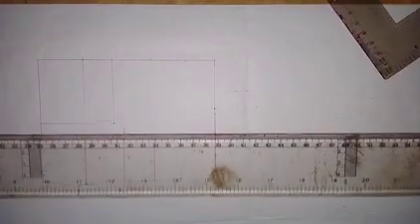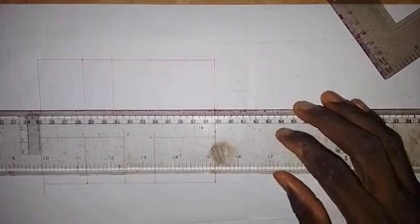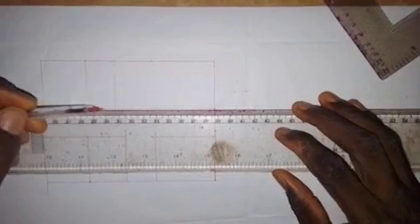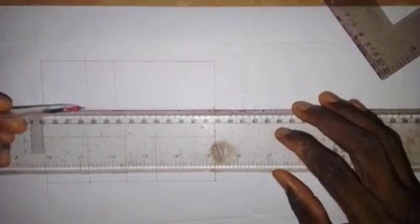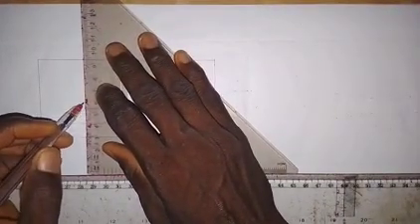So I'm going to draw a horizontal line from here, and it goes. Okay, so I need to take this down a little bit. So here we have this. So I will join this together.